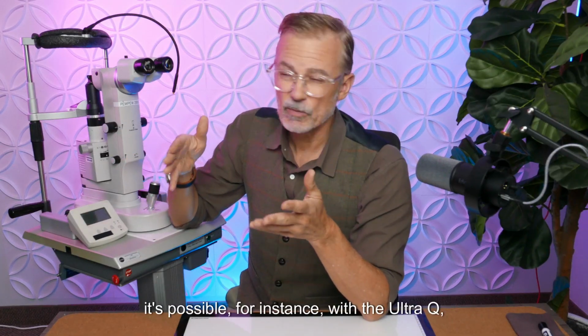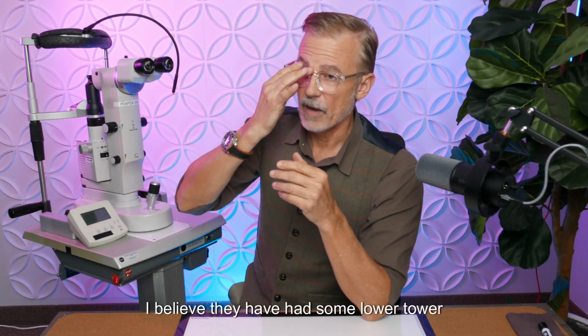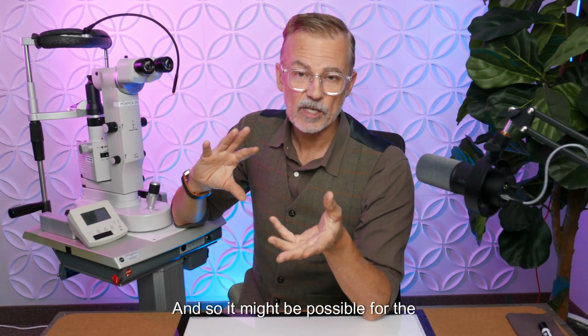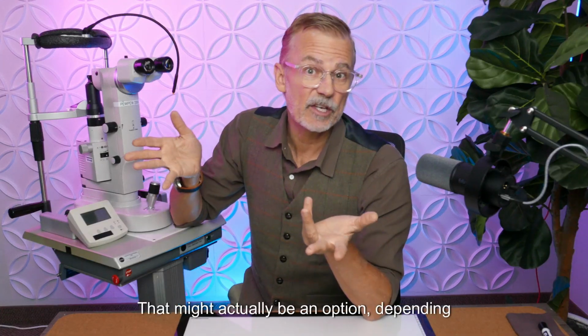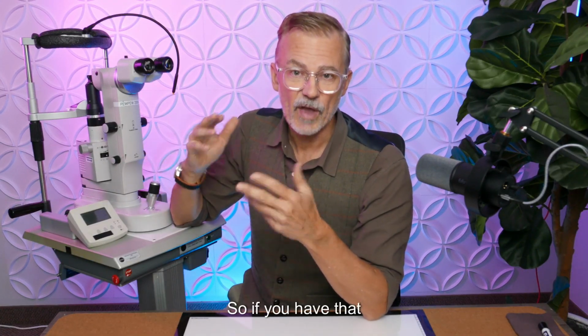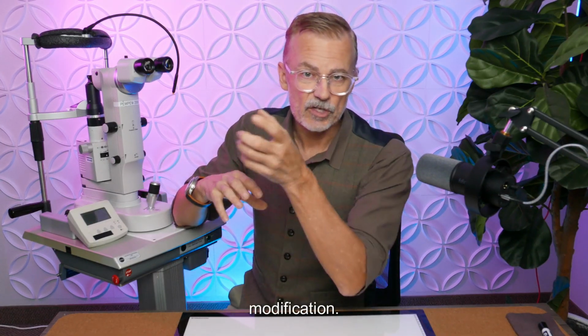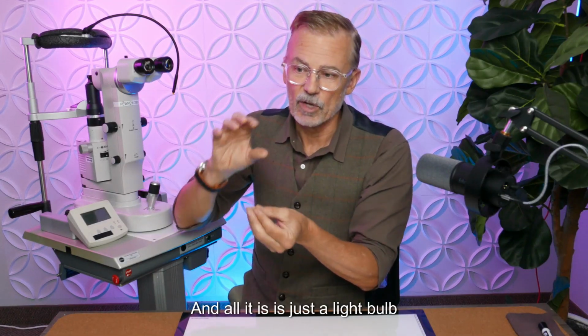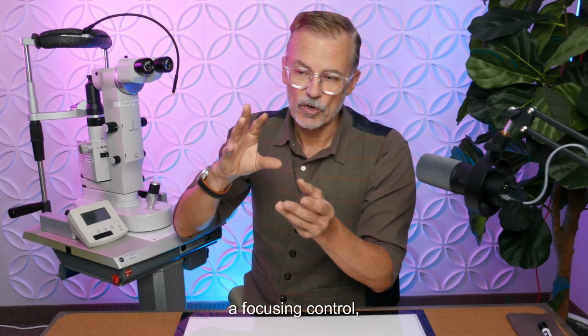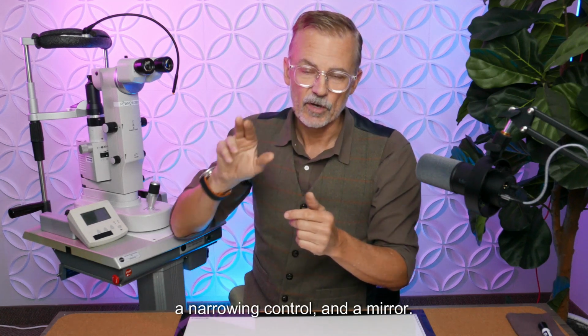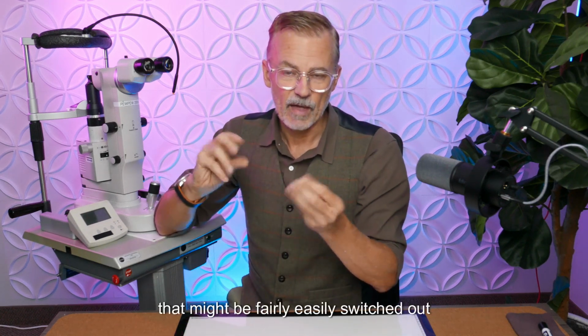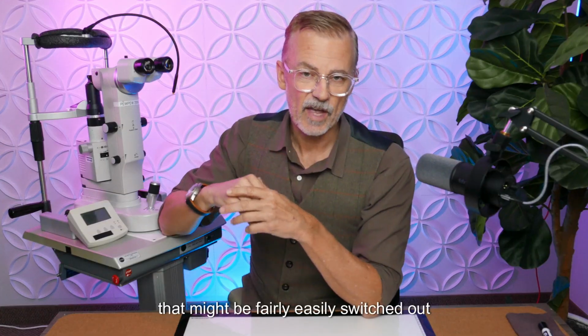Now, it's possible, for instance, with the Ultra Q, I believe they have had some lower tower models, and so it might be possible for the manufacturer to switch that out. That might actually be an option depending on your preference. So if you have that lower tower, you may not need to replace the entire laser. You might be able to just get a modification, and all it is just a light bulb and a focusing control, a narrowing control, and a mirror. So that might be something that might be fairly easily switched out without having to change the laser at all.